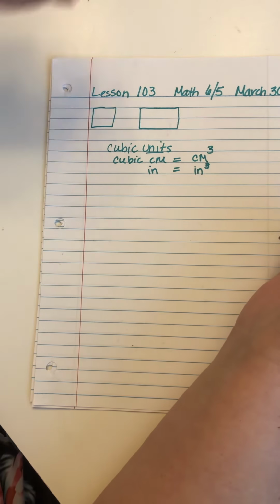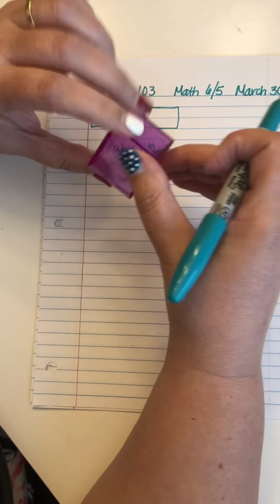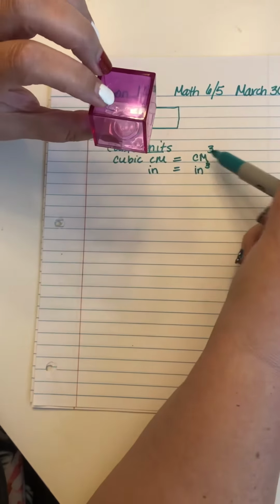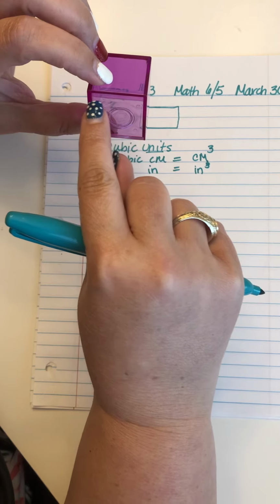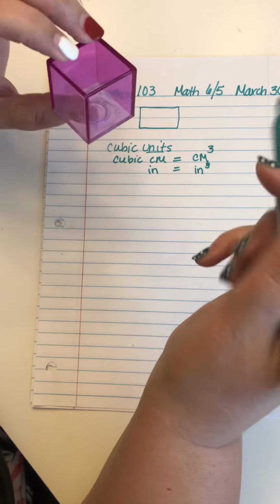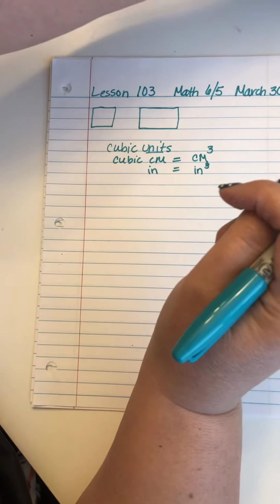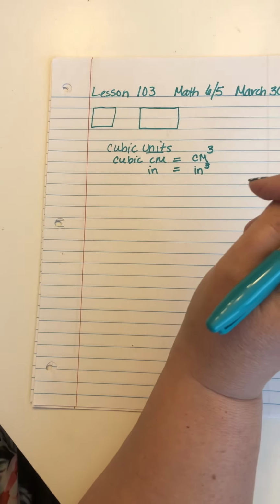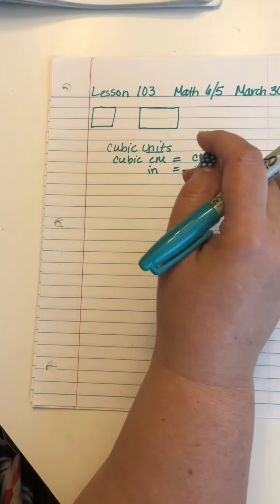So basically, if we were measuring this cube in cubic centimeters, we'd be trying to figure out how many 1 centimeter cubes would fit inside this cube. Your book does a good job of having some pictures of those to explain how that looks.